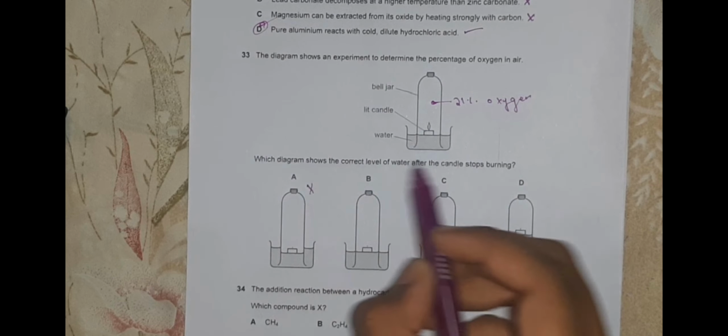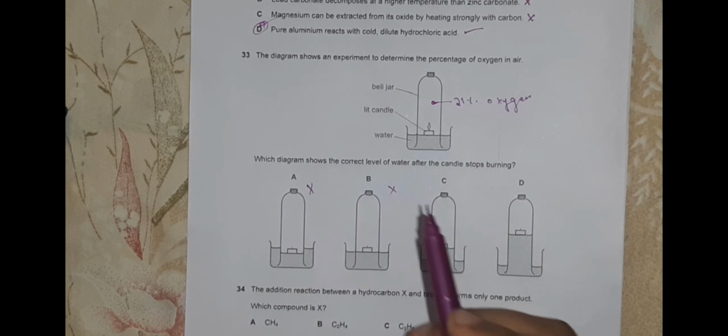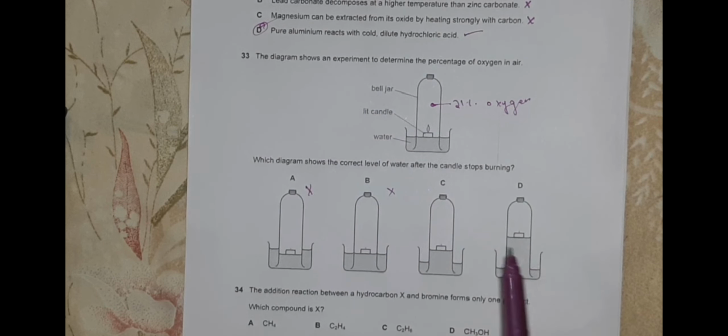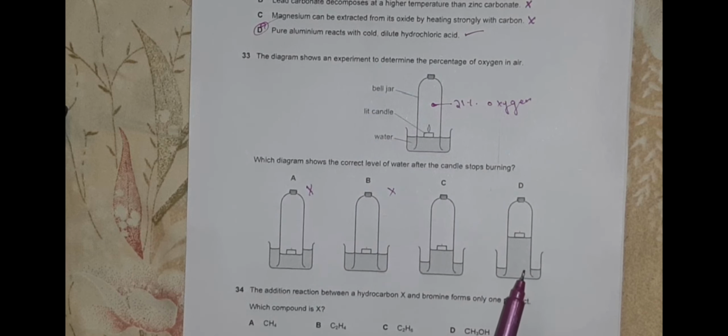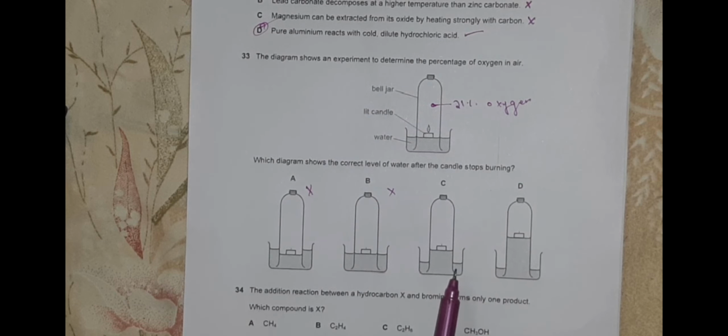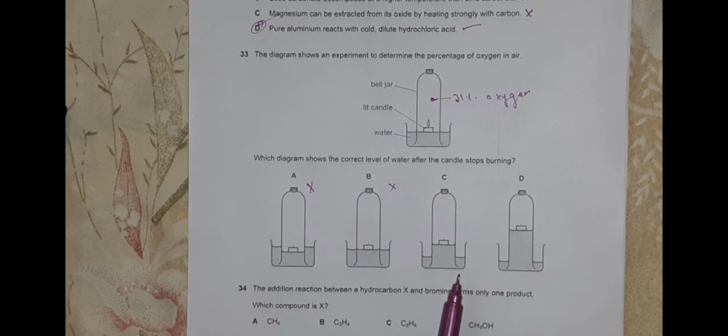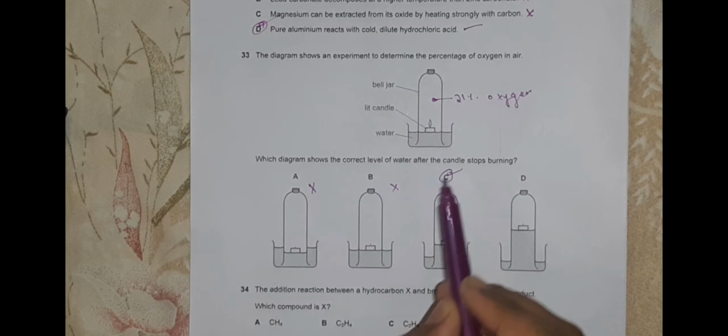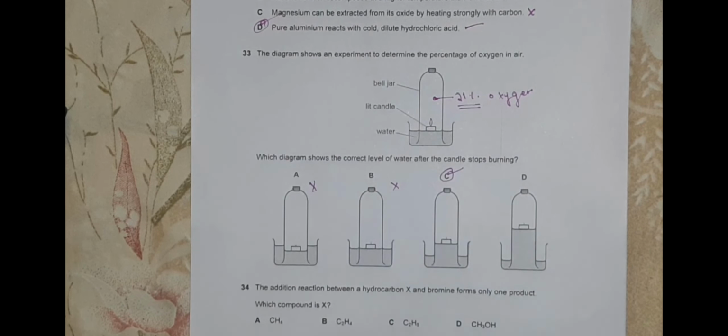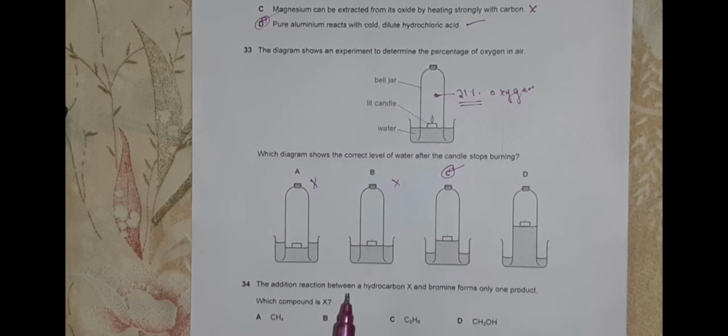So A is wrong, no change. B is also wrong. So C and D. This is like a 50% change, and this is like less than 50%. So approximately 20 to 21%. So C is the correct answer. We just have to keep in mind that 21% oxygen would be present in this jar.